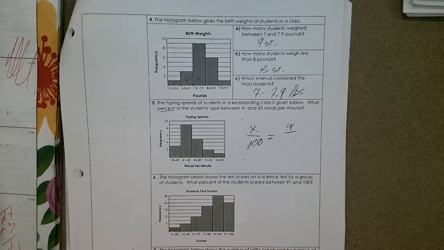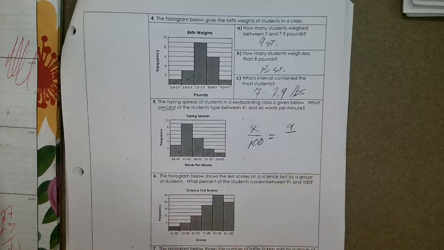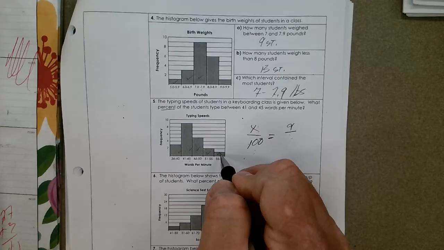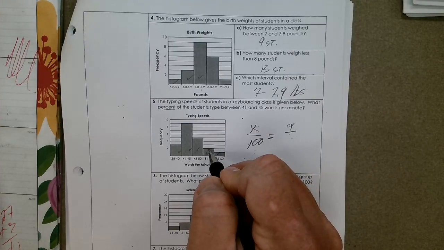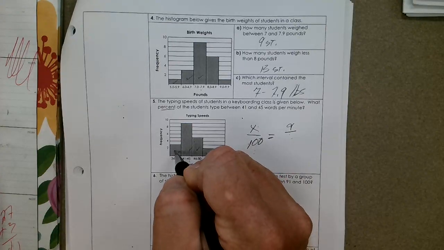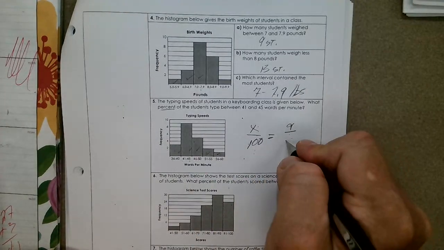Now, what goes on the bottom? Well, what goes on the bottom is the total amount of students. So I need to add all of these bars up to get my whole. So 1 plus 2 plus 5 plus 9 plus 3. When I add those all up, I get 20.